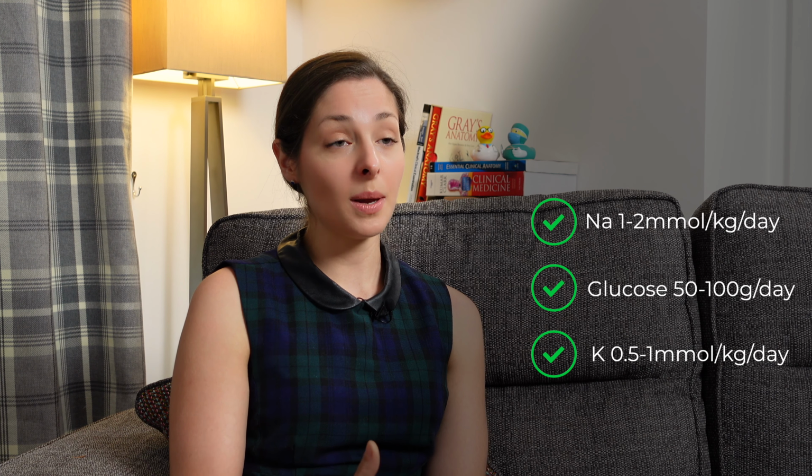Maintenance fluids basically provide your patient with the bare minimum. They're enough to keep them alive, but it's not the same as having a normal healthy diet. It doesn't give them elements such as magnesium or phosphate, so these may need to be replaced additionally if your patient becomes deficient later on. As a general rule, if your patient is on maintenance fluids, they should probably have bloods done fairly regularly, probably once a day, just to make sure that those electrolytes are not becoming deficient.